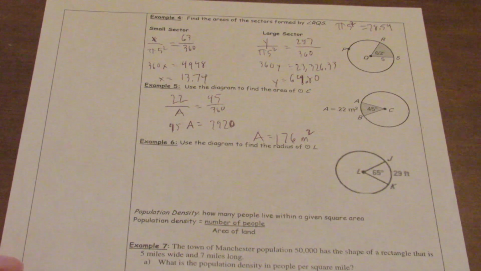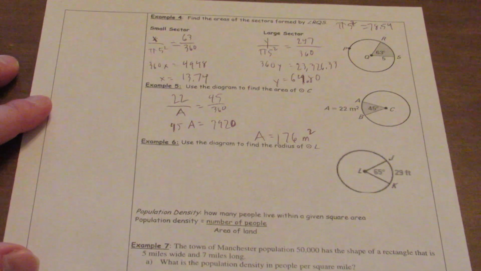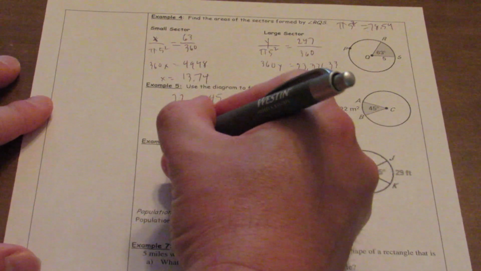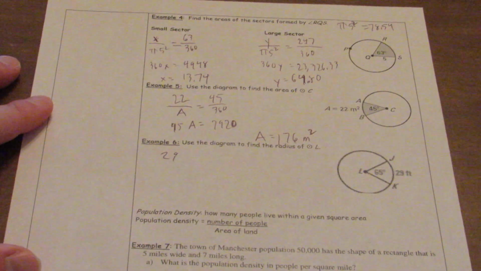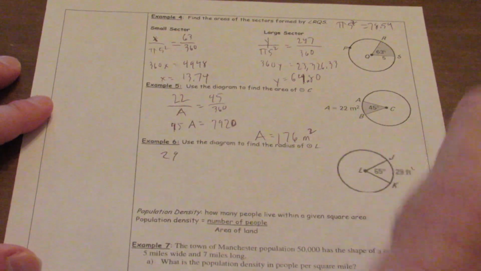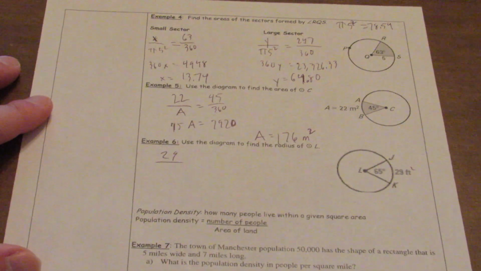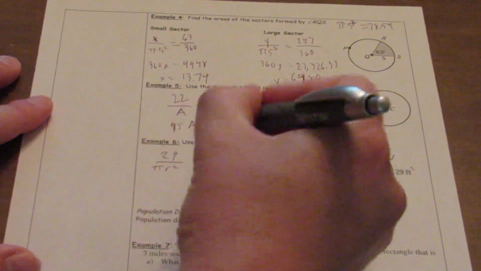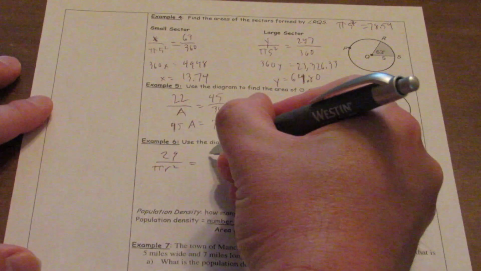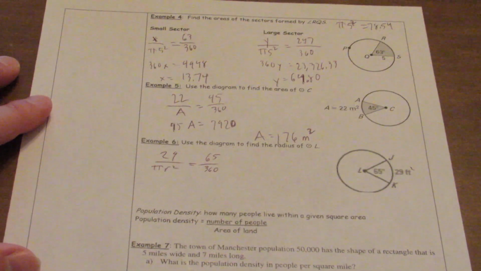Example 6, use a diagram to find the radius of circle L. So I have 29 feet. This should be squared here. All right, we're presuming that's the area of the sector, not the arc length. 29 feet. Now here I'm going to write pi r squared because I'm looking for the radius. My degrees is 65, right, and over 360.